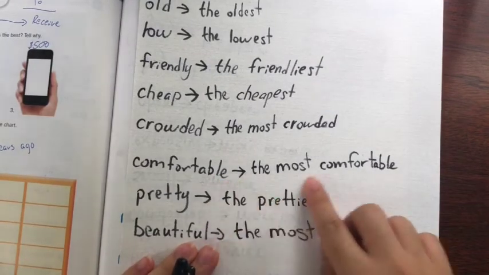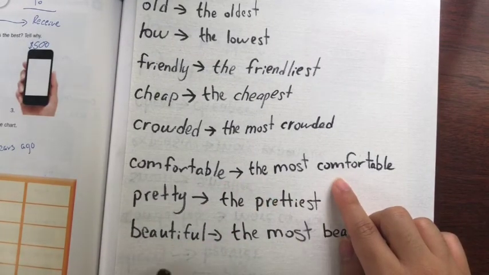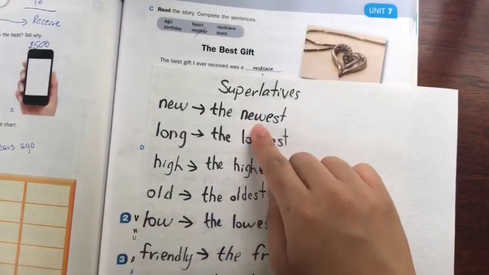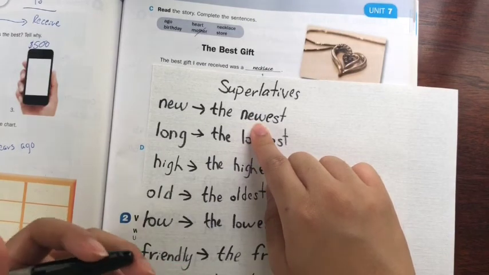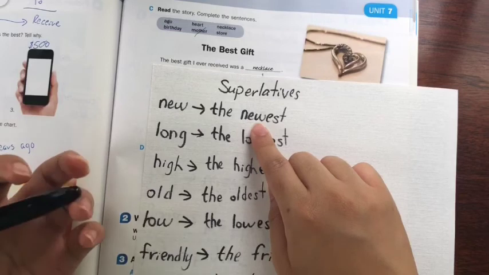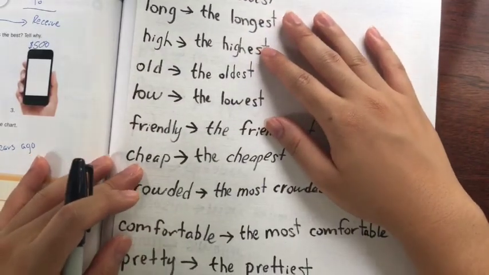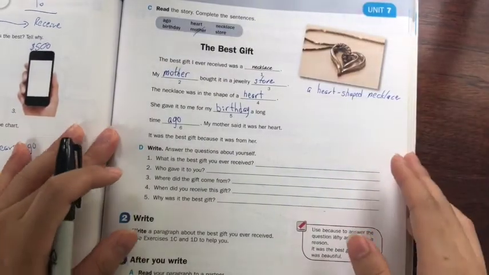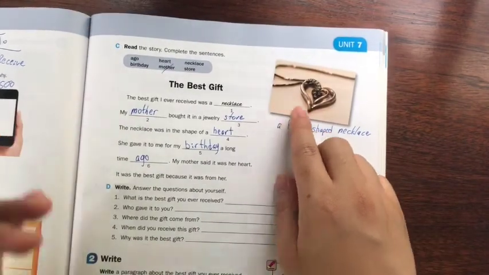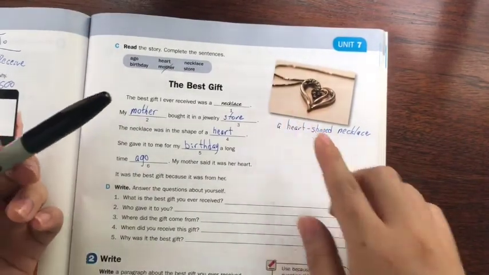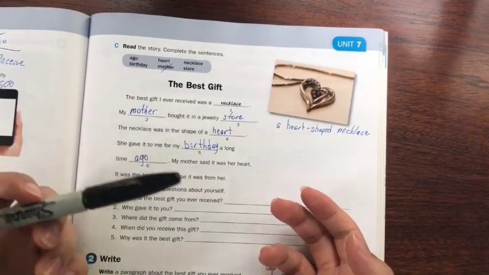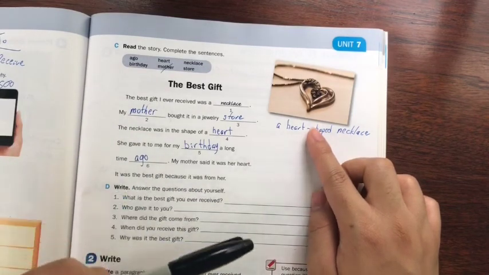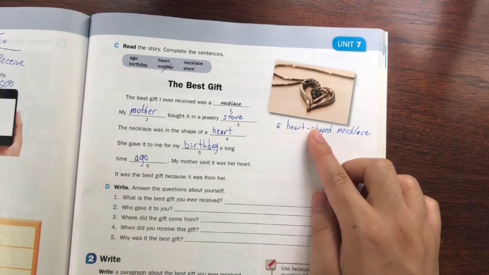Or maybe it's the most comfortable necklace. It's a very comfortable necklace to wear. Or it was the newest necklace. Maybe this was the newest necklace. They just made it. It's a new type of necklace. Or maybe it's the most expensive or the cheapest necklace. But this is the best gift because it is the most beautiful necklace, the prettiest necklace, the most comfortable necklace, the newest necklace, the most expensive necklace. Why is it the best necklace?